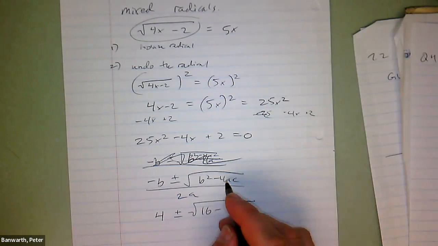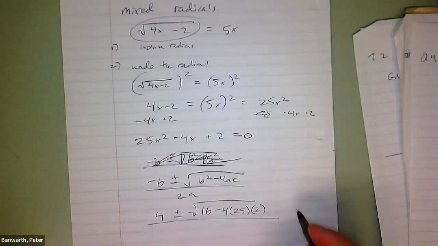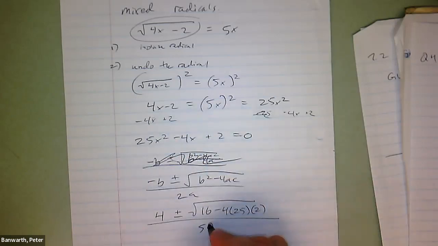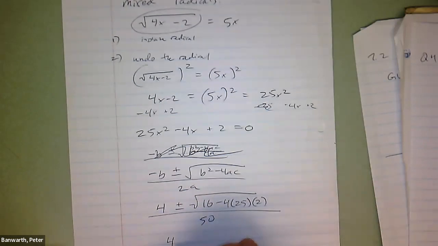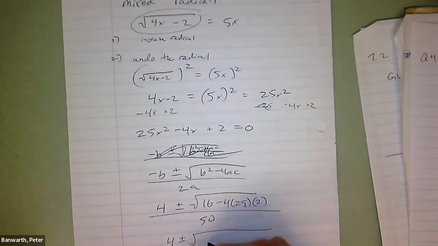That's 16, minus 4 times a, which is 25, times c, which is 2, all over 50. So that's 4 plus or minus the square root of 16 minus 200.